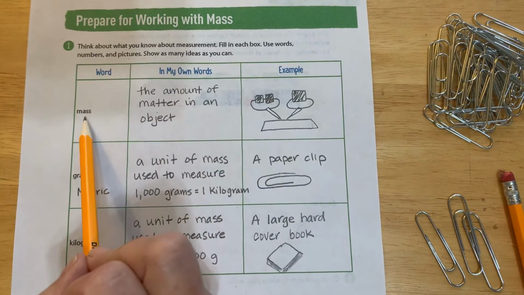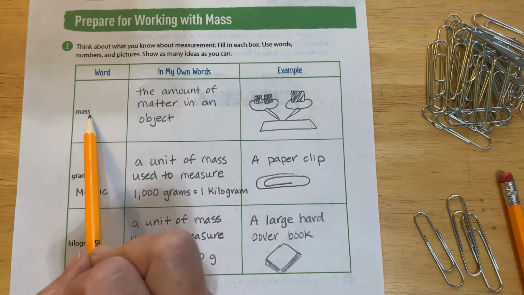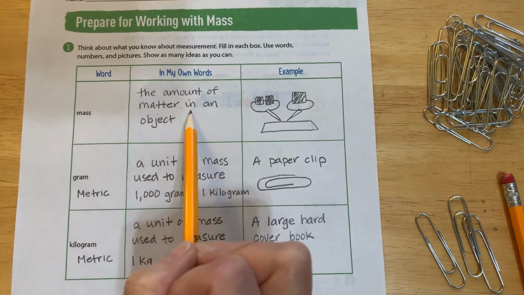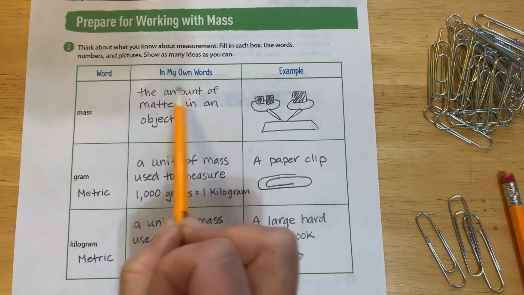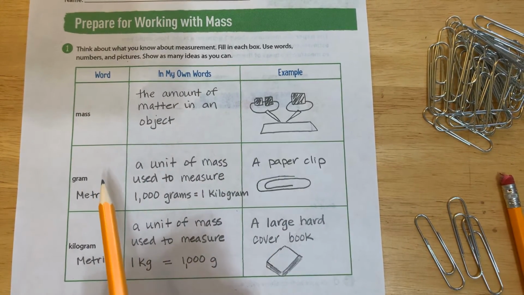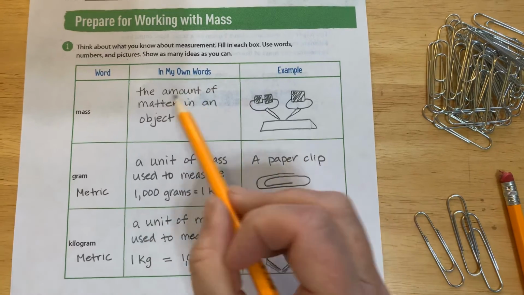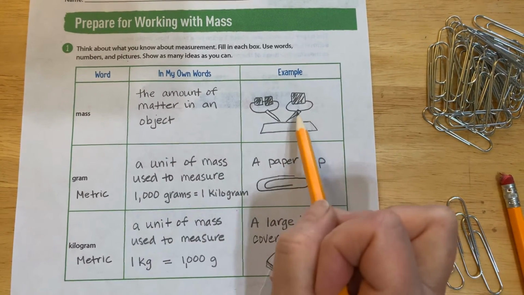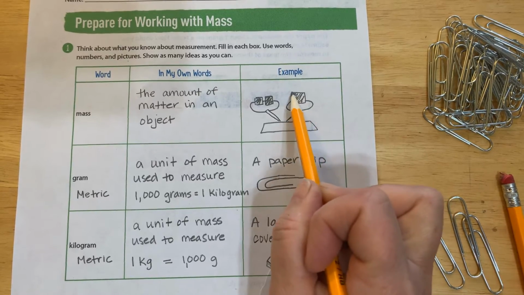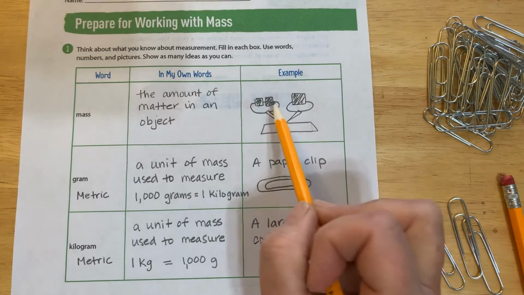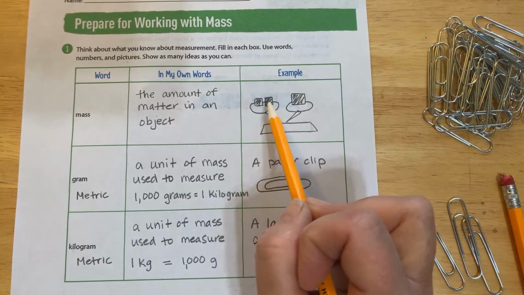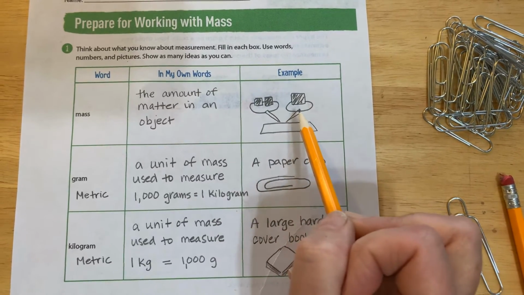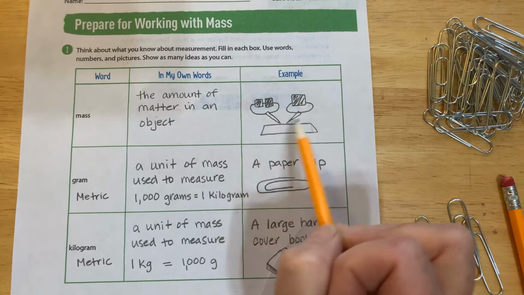Okay, mass. Everyone say mass. Mass is the amount of matter in an object. If you don't have that, go ahead and fill that in. One way we can look at mass is by using a balance scale. Notice that I have the mass of a big object here, and I have the mass of two smaller objects. And I can compare their mass and see if they are equal or not using a balance scale.